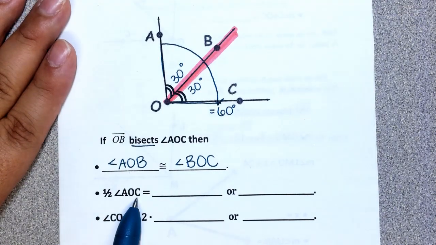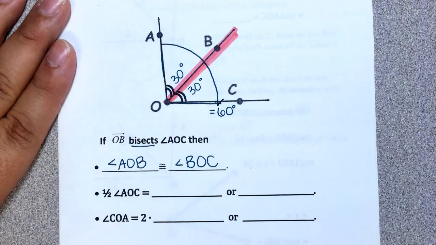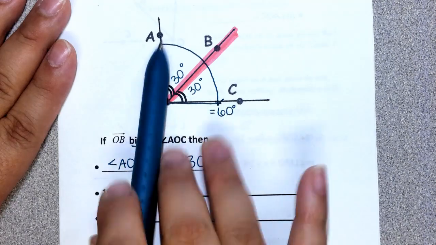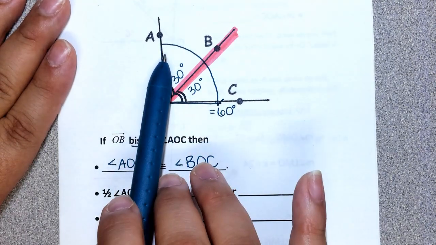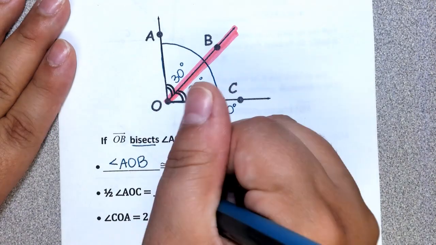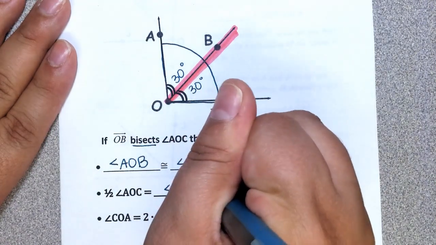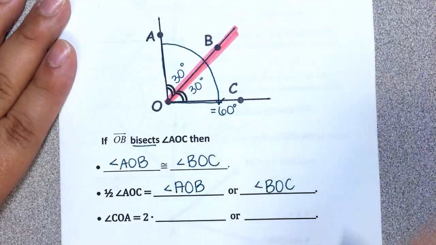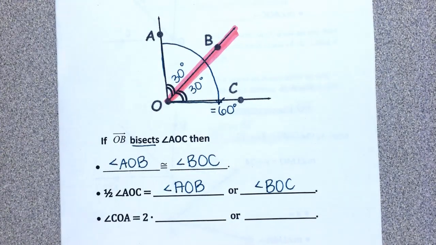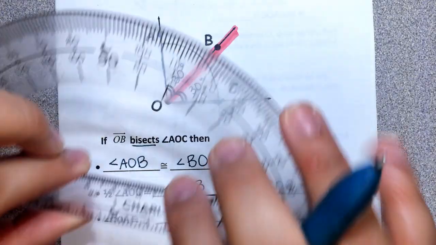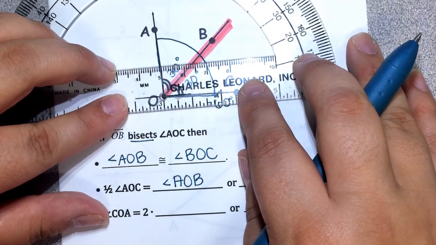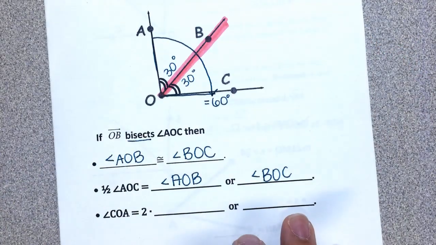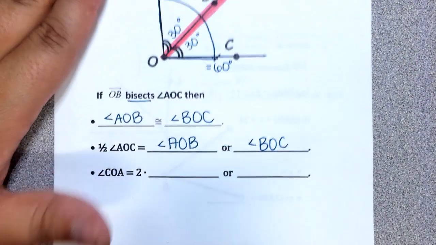Well, what is half of AOC? Although you're right, no, you're not right. AOC is the whole thing. Although you're right, it's 30, but what letters are congruent, or what letters are half of? AOB. It's 45 and 45, but we should have put 45 and 45. Sorry, guys. I just made up a number.